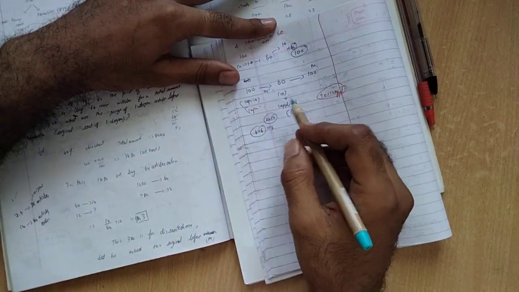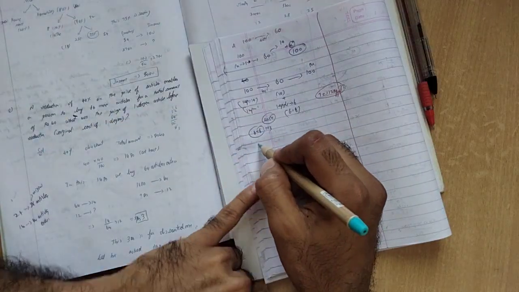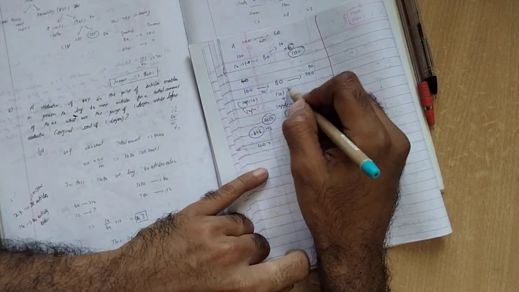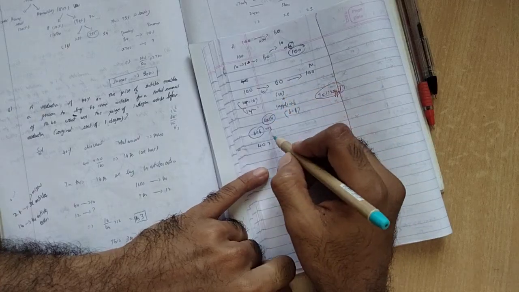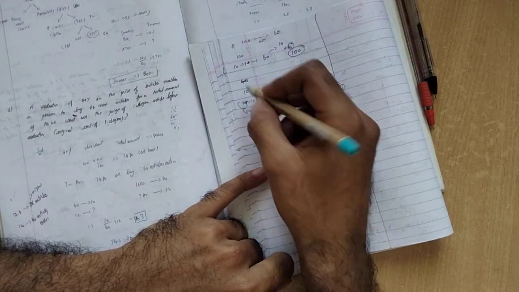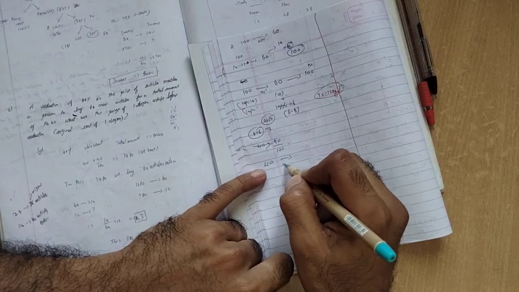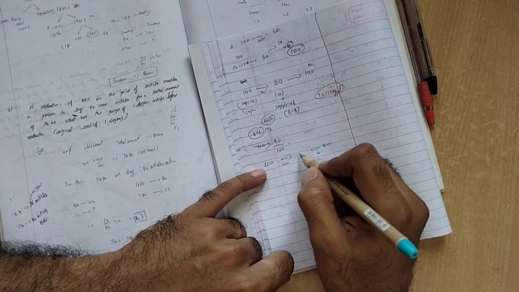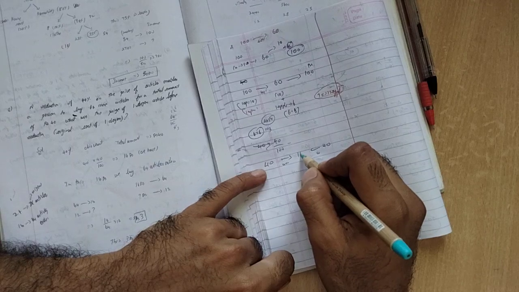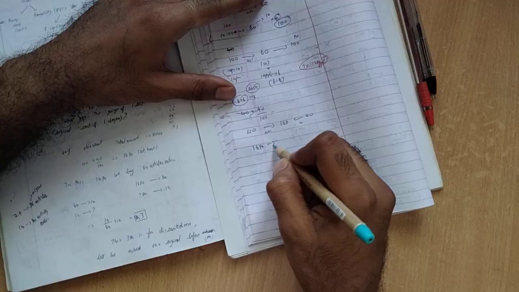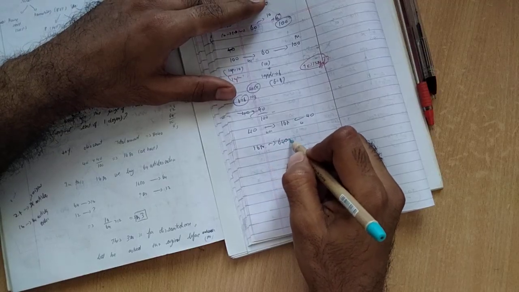So you can see the total rate is 40 rupees. We are just going backwards: 40 into 40 divided by 100. So this I'll explain. For 40%, you come to 16 rupees. For 16 rupees, it means he tries to buy extra 64 articles.